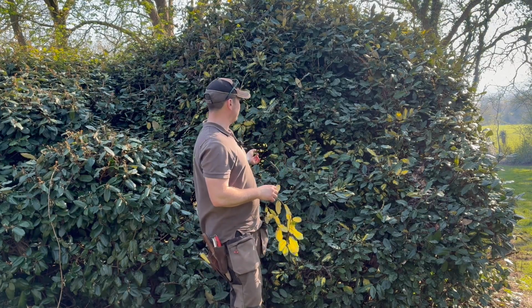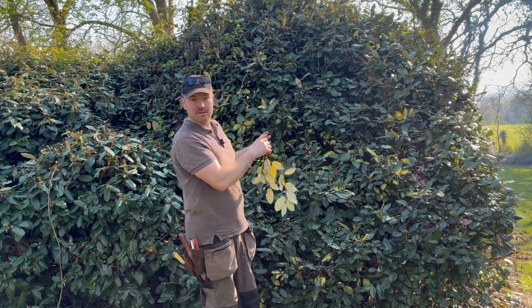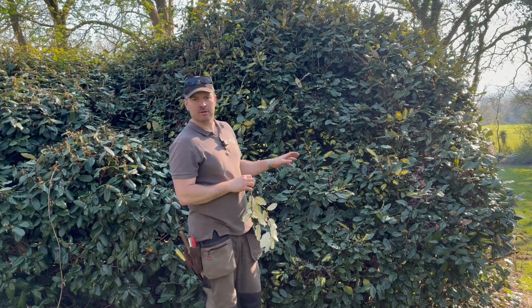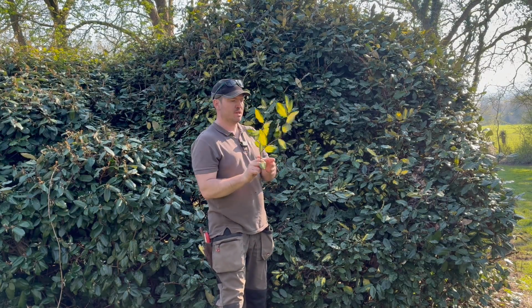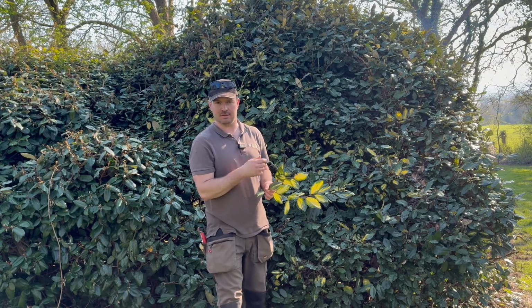Now I'm stood in front of what looks to be a pretty innocuous hedge, and that's because it is. This is an Eleagnus which is flanking a bonfire pit. But if you look closer, you'll see patterns in the foliage that look more like this. Now that's because this is originally a variegated Eleagnus.